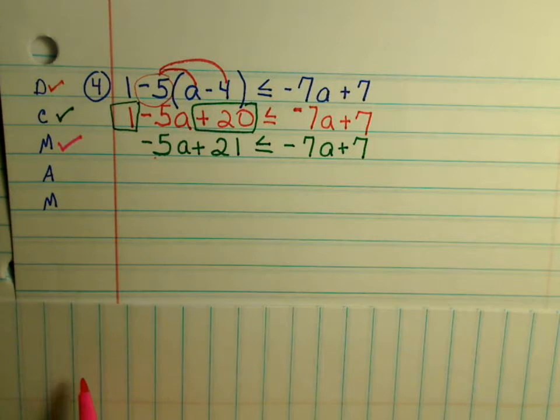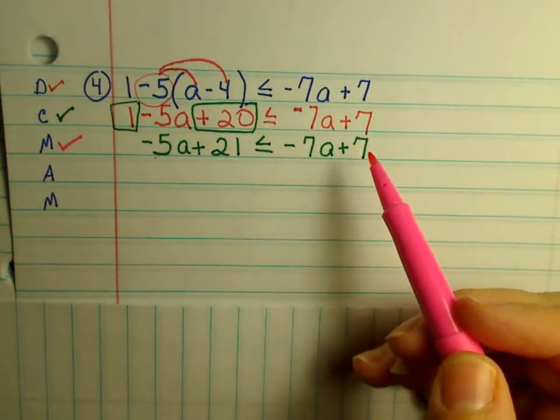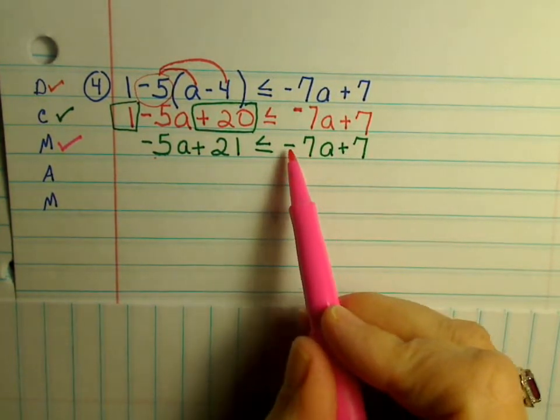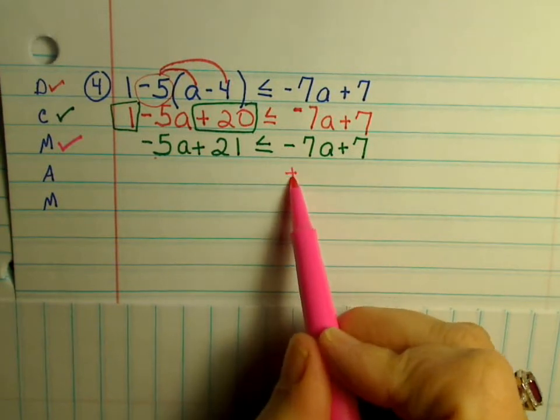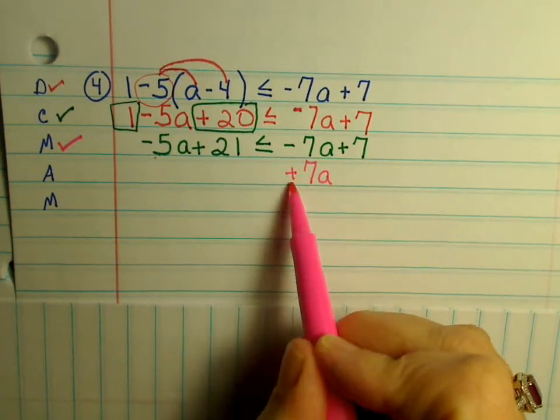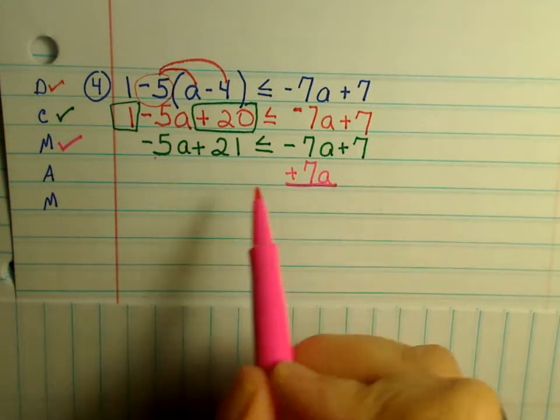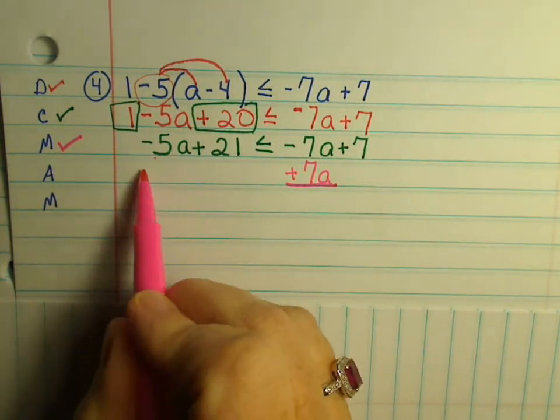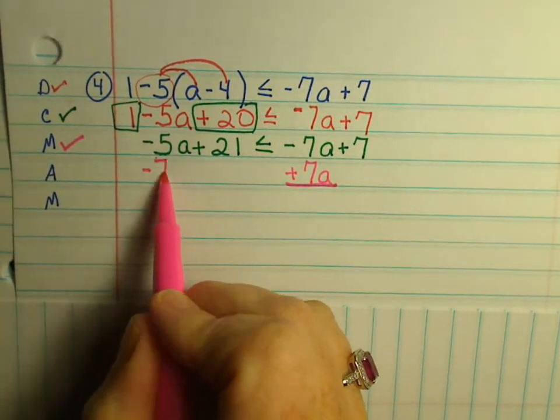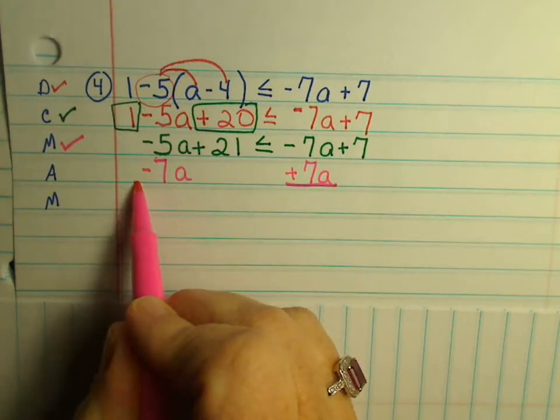You don't have to do it that way, but it tends to give you a positive variable if you do the inverse of the smaller one. Like this. The inverse of a negative 7a is to add 7a. So I'm going to add it here, and then I'm going to come over here under the a, because those are like terms, and I'm going to add 7a here.